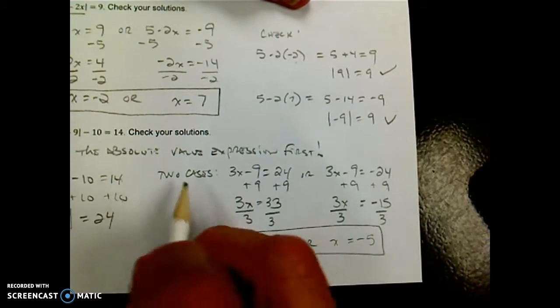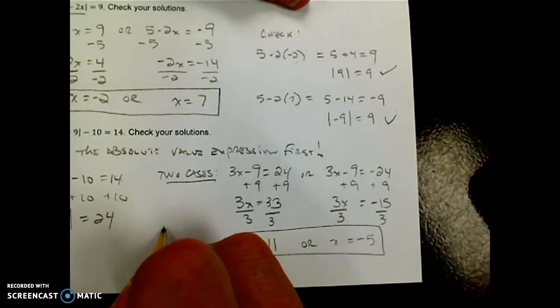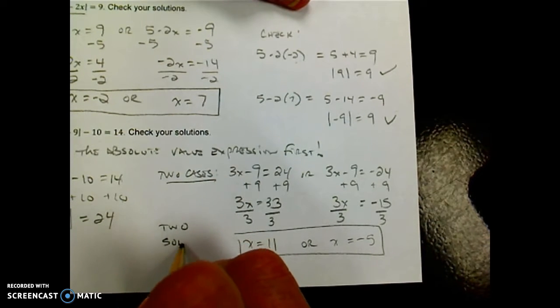So important to point out, I had two cases. I will have two solutions.